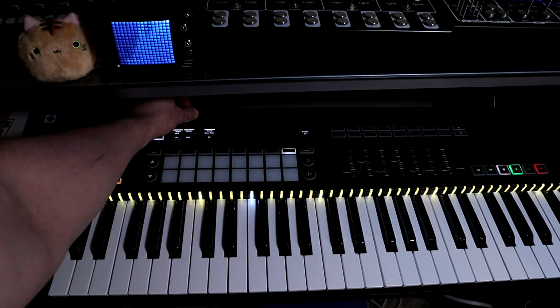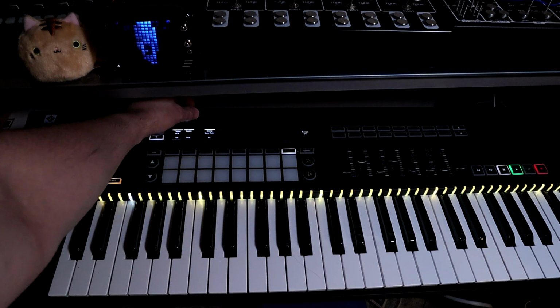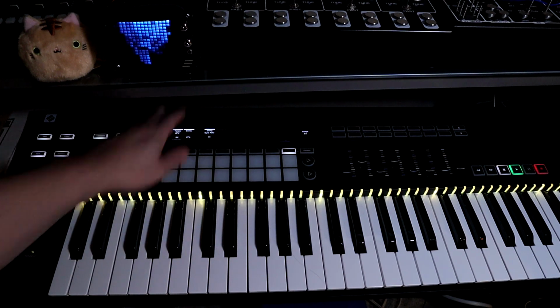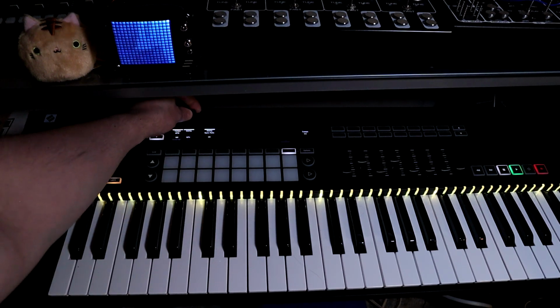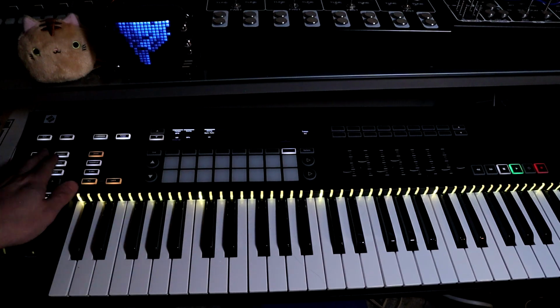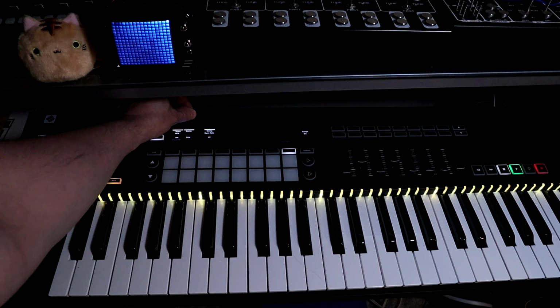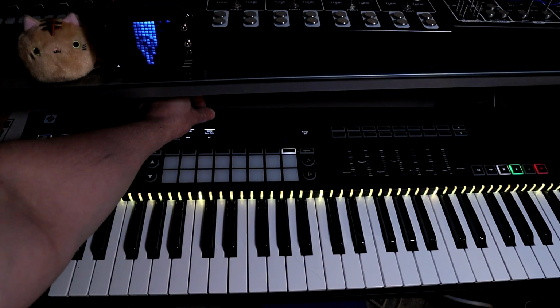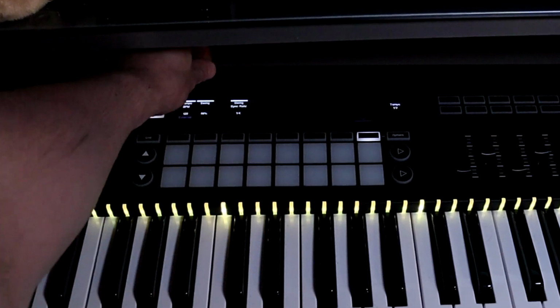Let's go in the negative. We can even go to 1/4.